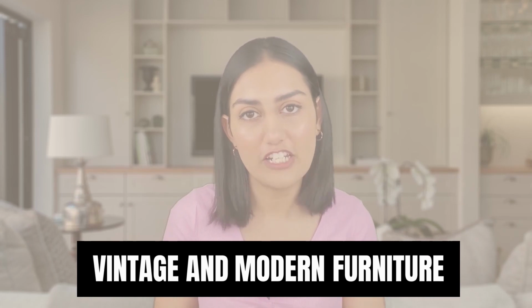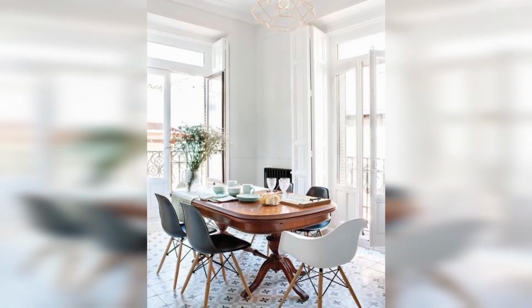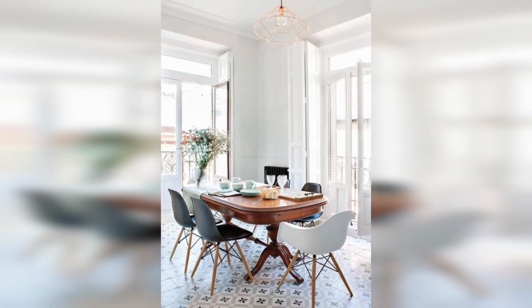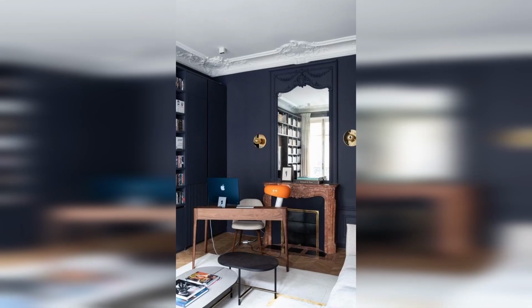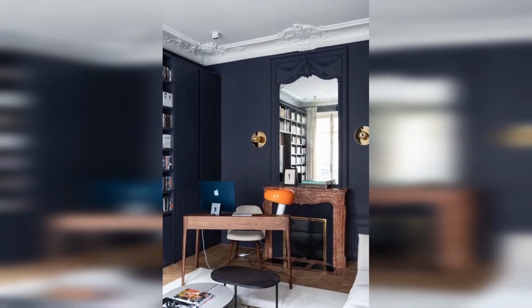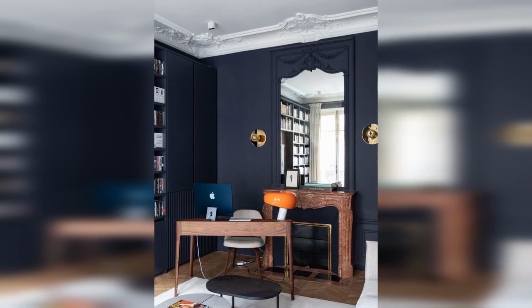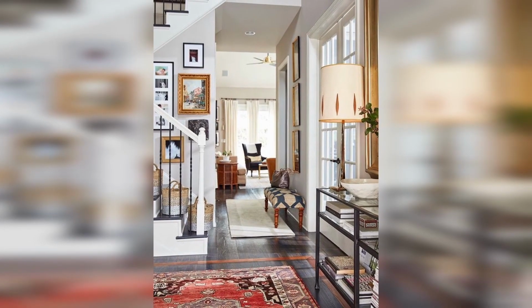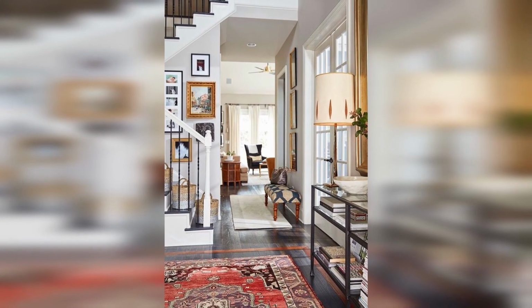Consider a mix of vintage and modern furniture. Use a mix of the old and the new to make your home appear modern yet lived in. Vintage and modern pieces together can add personality and uniqueness as you walk from one room to another. Your home will look as if it's evolved throughout the years without a total renovation, bringing soul and unity into your space.